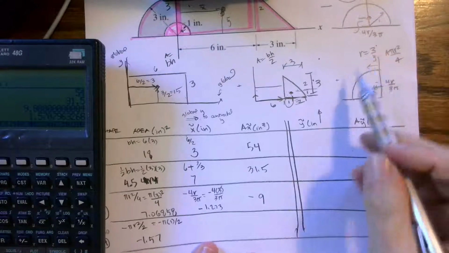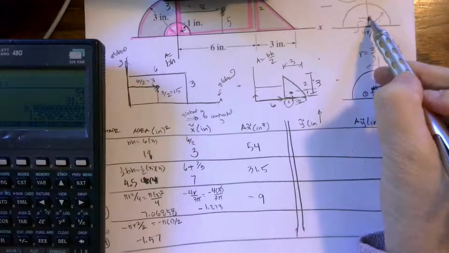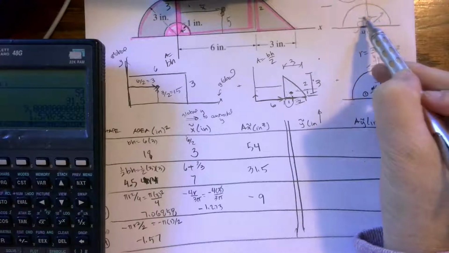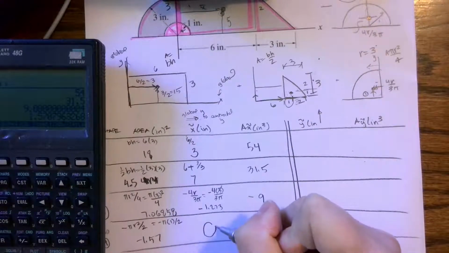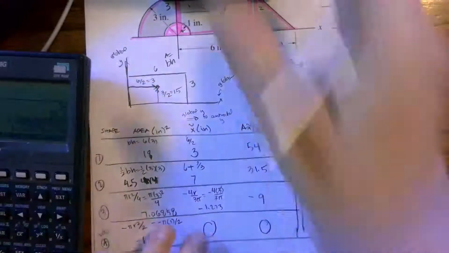Now, when I look at this, where is the centroid located? If it's on that main global axis, I'm not moving to the right or to the left. I'm staying put. So I actually have a distance of 0, and that's A-OK. So I have an A x tilde of 0.